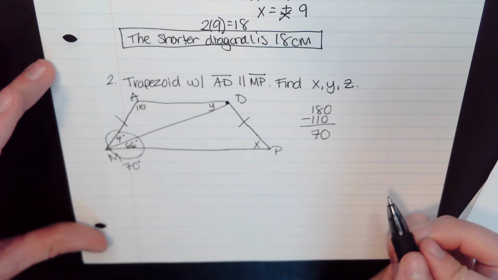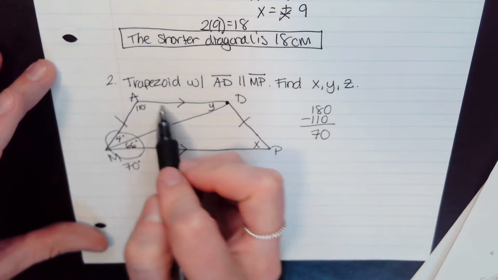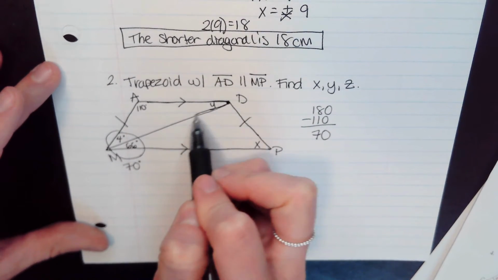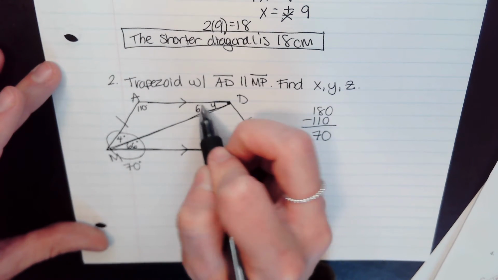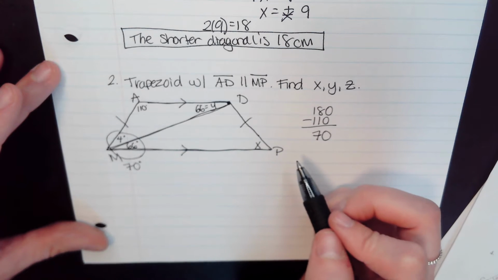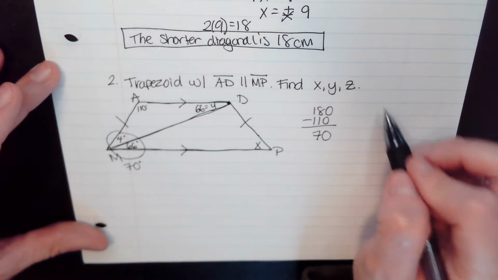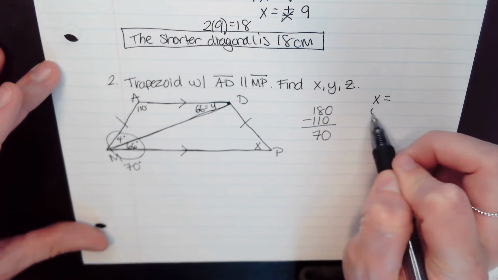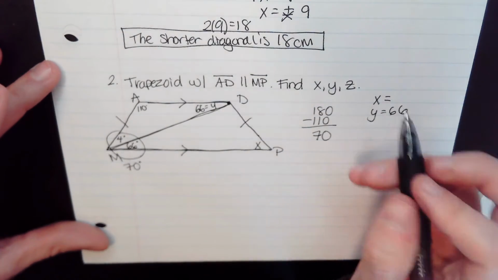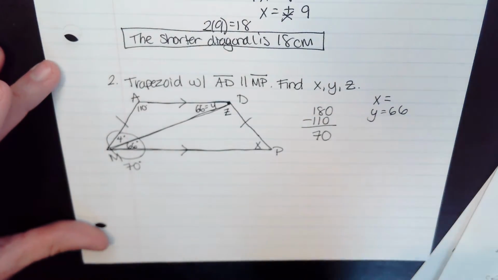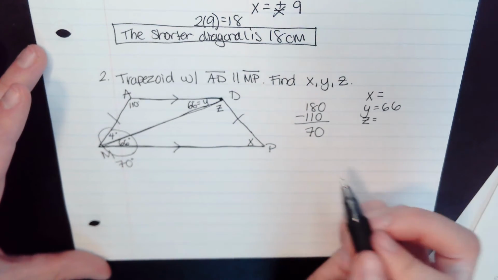All right, we know that these two are parallel from the given. So if we trace our parallel lines with that transversal, we find that y must be 66 degrees. So we still need to find x. So we know y is 66, and, oh, sorry, z is here. I didn't get to you. So we still need to find x and z.